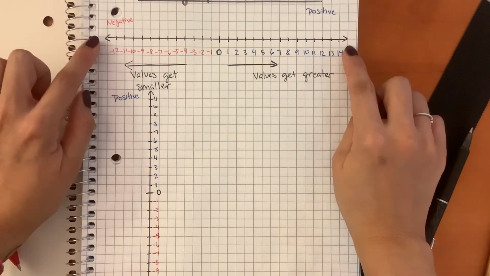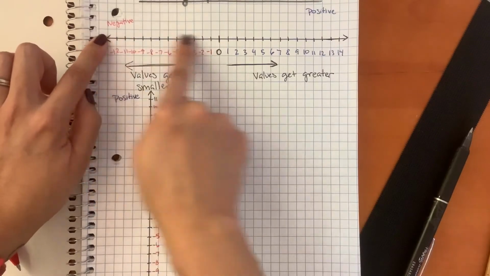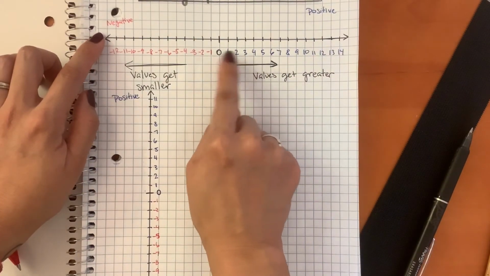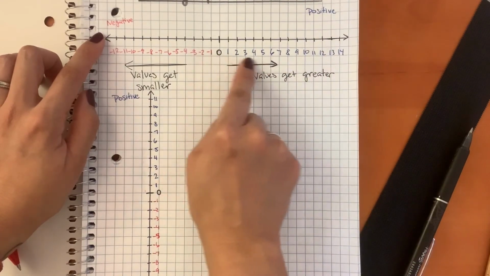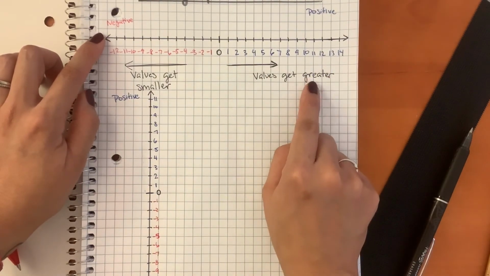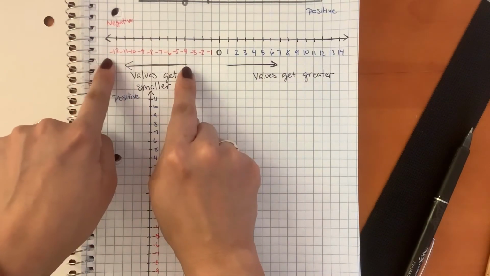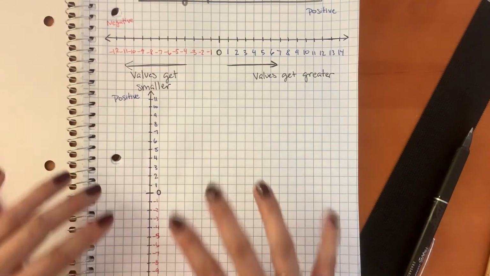When we were looking at this number line going side to side, we talked about how as we move from left to right, going in the right direction, your values get greater or bigger. And when you move to the left, your values get smaller.